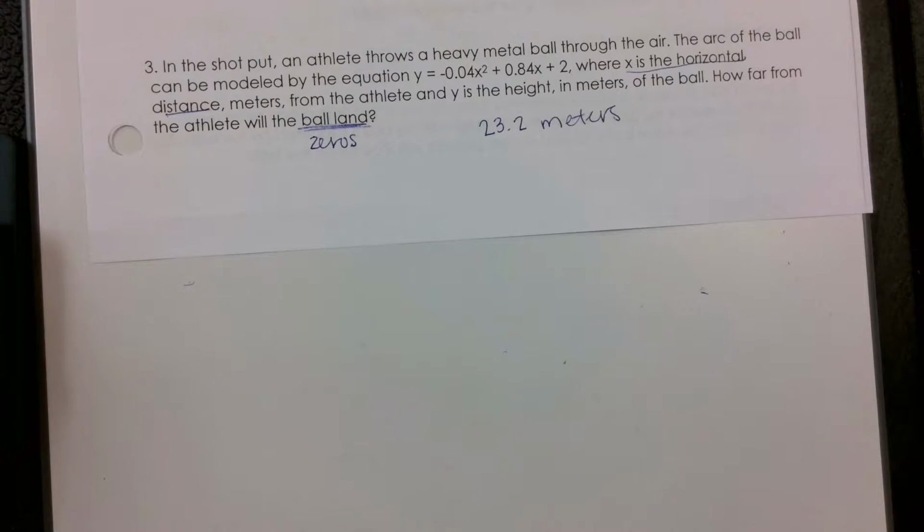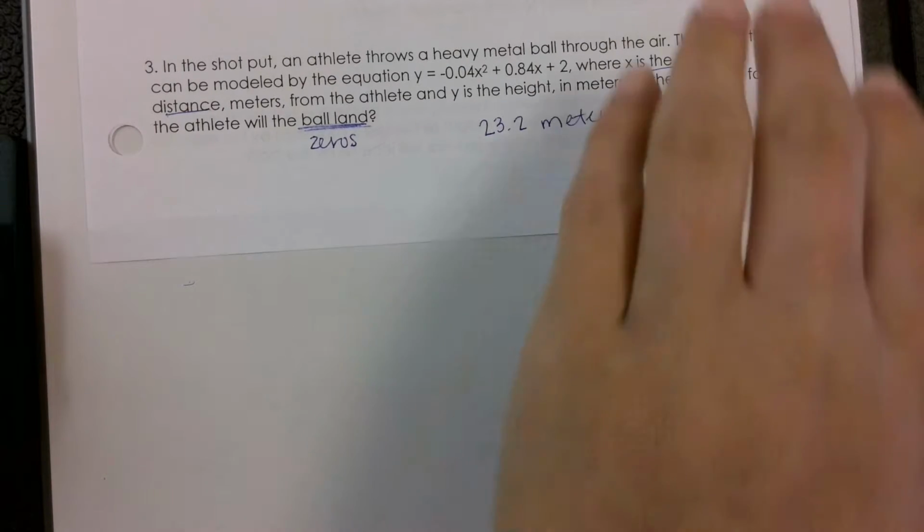Is that okay? Questions? Not too hard, right? When you have the calculator, it's actually very easy. Do you agree? Alright, so we're going to do some more.